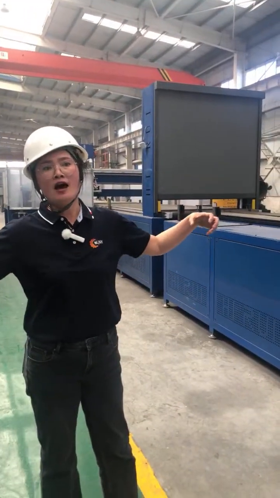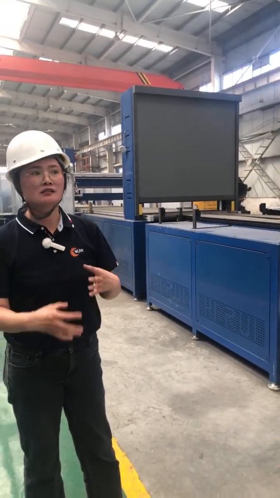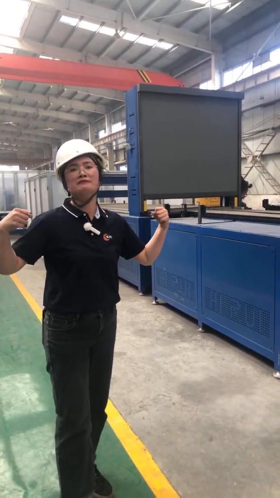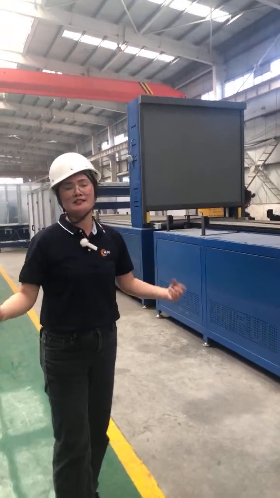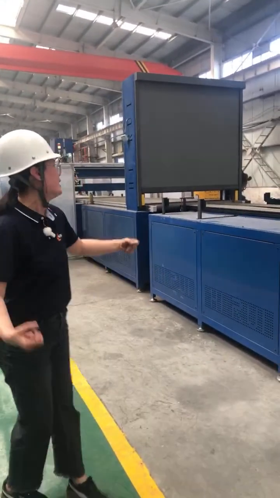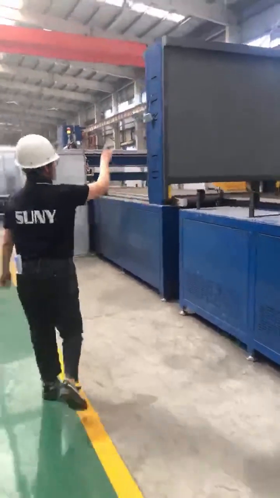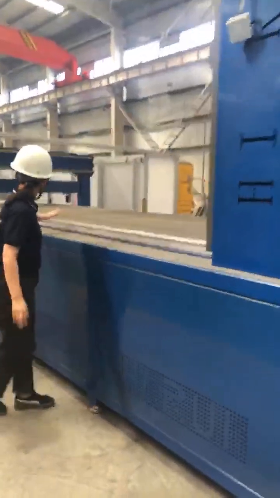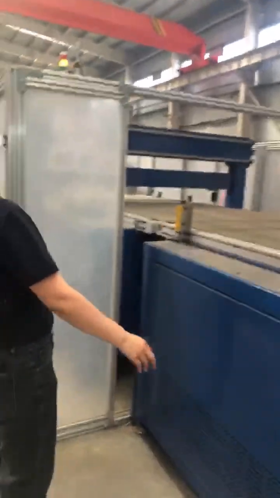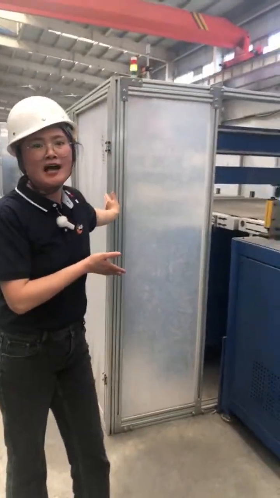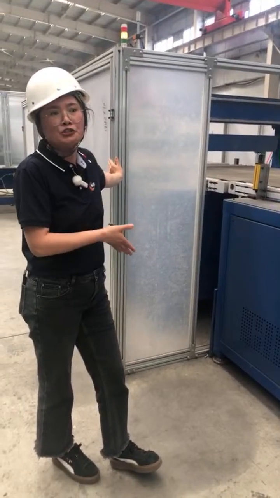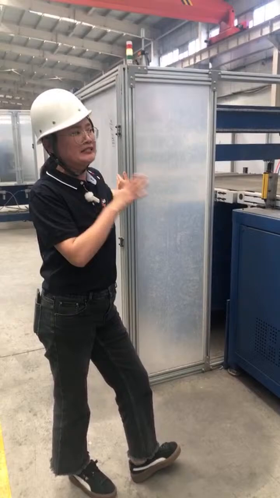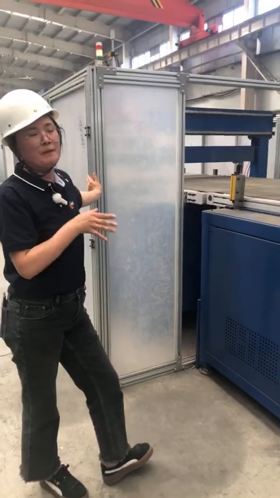We can check the junction box locations accurately and remove the aluminum frames and the junction boxes easily. This is the 3D monitoring system and its working bench. For this whole line, we designed a chamber outside to make sure our workers are safe enough when operating the machine.